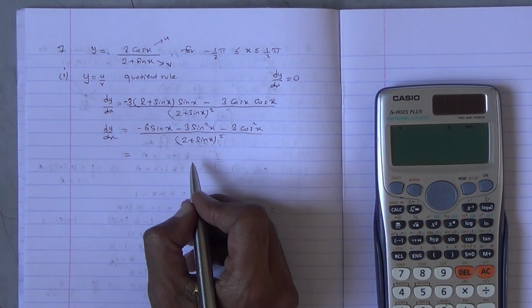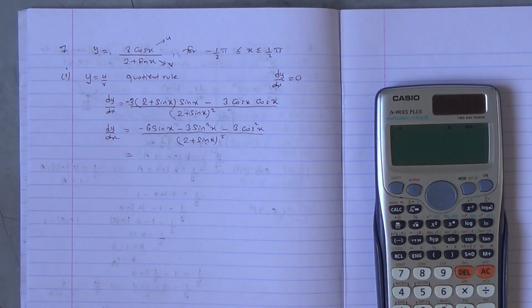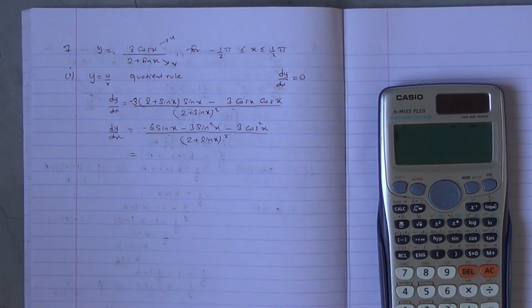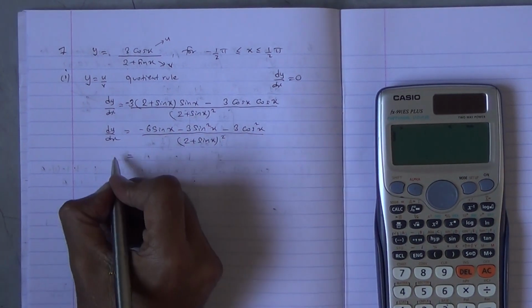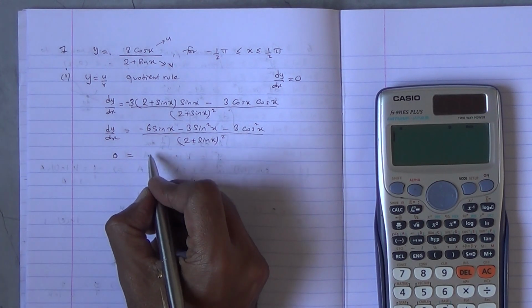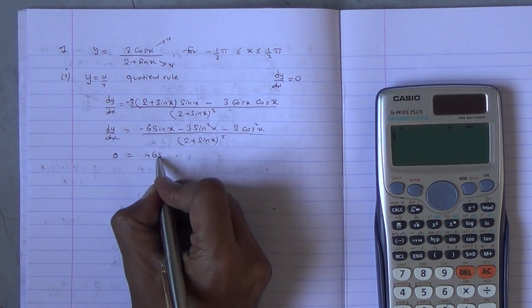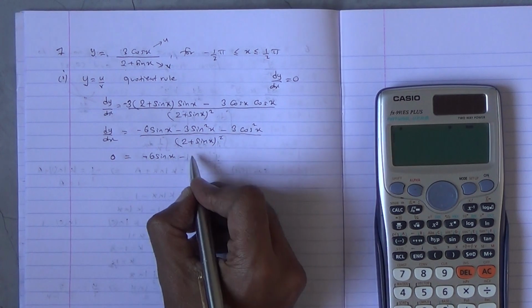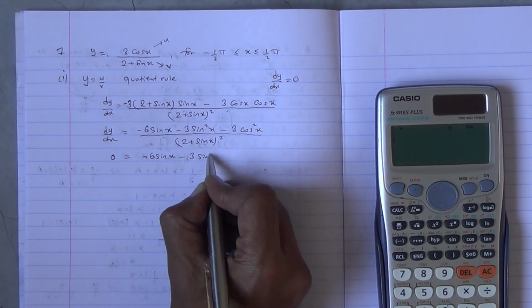Now from here we can set dy by dx equal to 0, because this is at a stationary point. So minus 6 sine of x minus 3 sine square x.